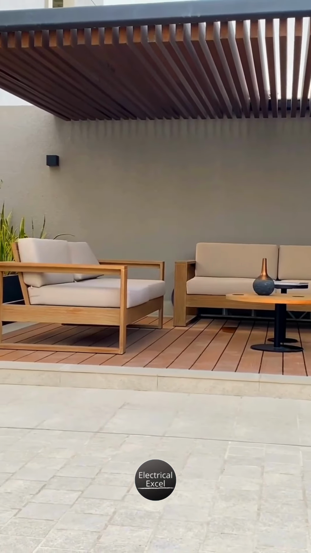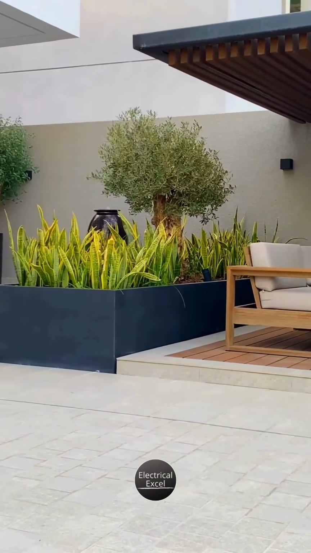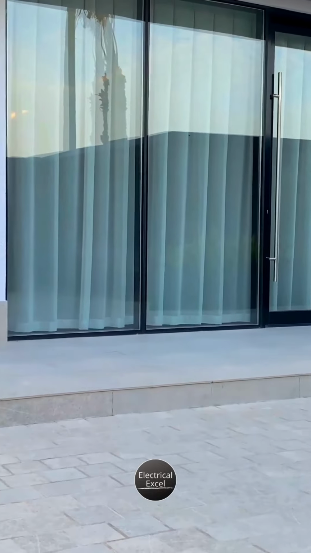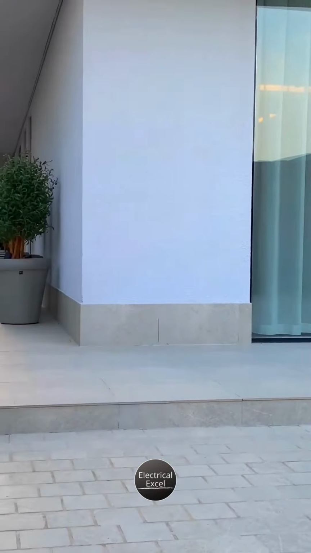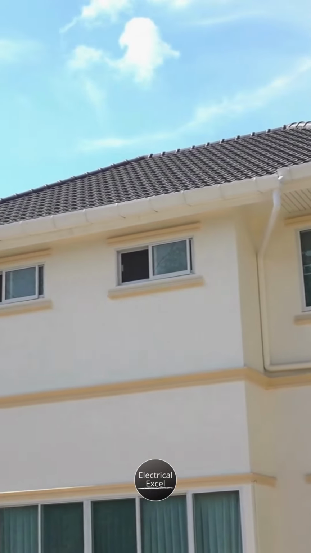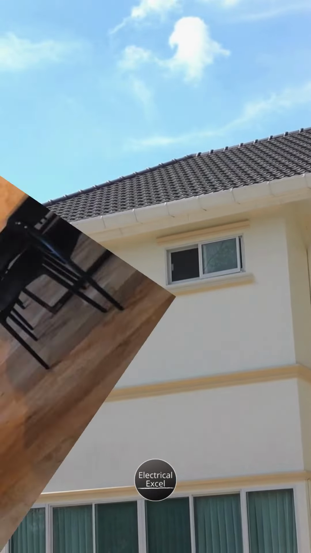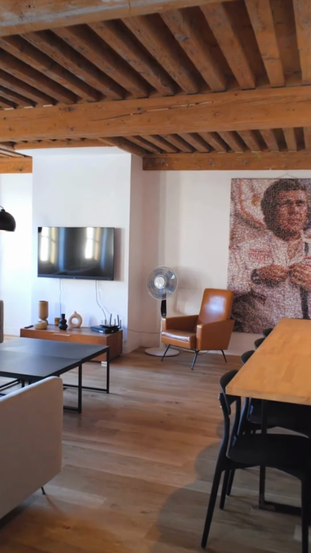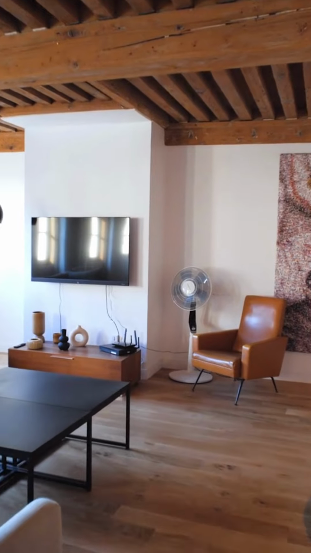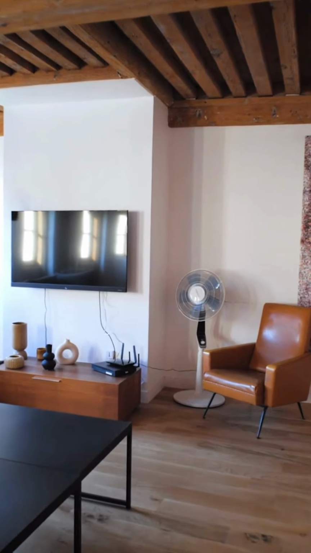Dining rooms. Adequate lighting is necessary for dining and related activities. Hallways and corridors. These spaces should have sufficient lighting for safe passage. Bathrooms. Lighting in bathrooms is necessary for personal grooming and safety. Utility rooms. Areas like laundry rooms and utility closets should have appropriate lighting.